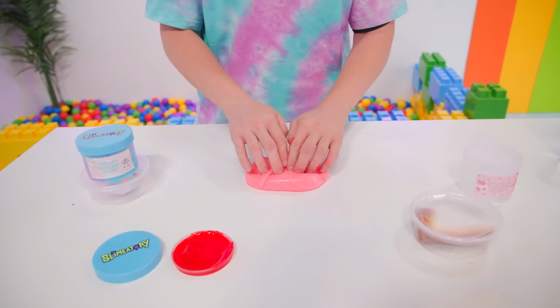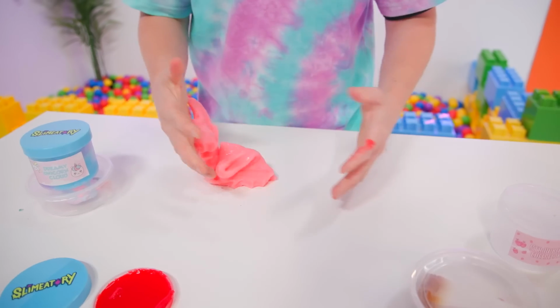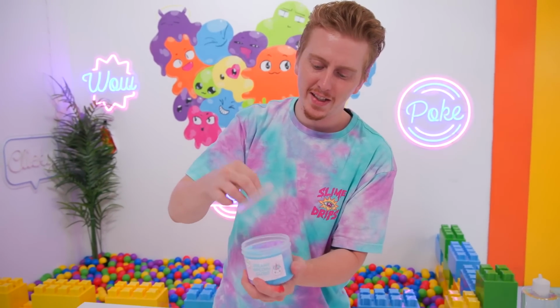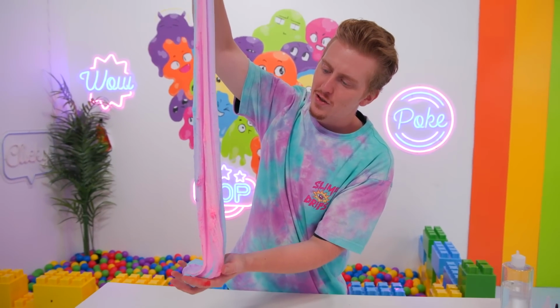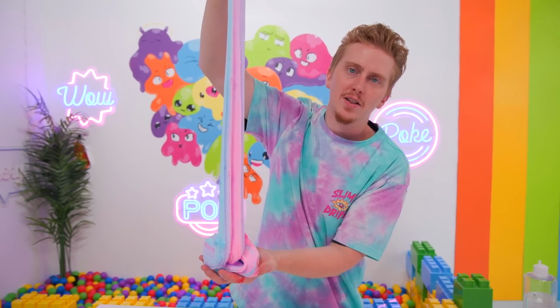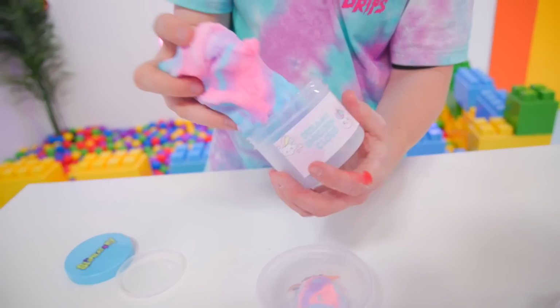This is just a regular slime, super clicky, makes some really nice bubbles and crackles. I really like the feel of this texture. And then we have the cloud over here, and this one is actually my favorite texture because it drizzles. Whenever you pull it, it just falls and makes a cloud looking thing, and then you can squish it down. It's amazing. This one is definitely my favorite texture. But now let's see if we can make something completely and entirely different.